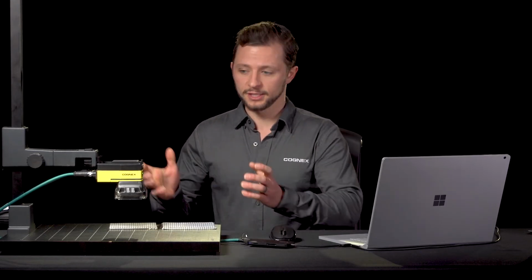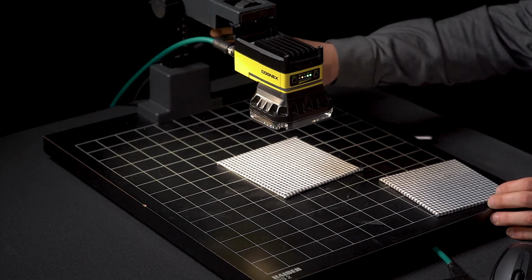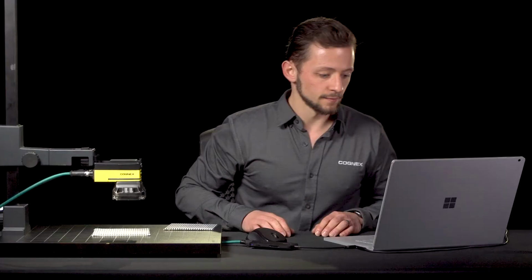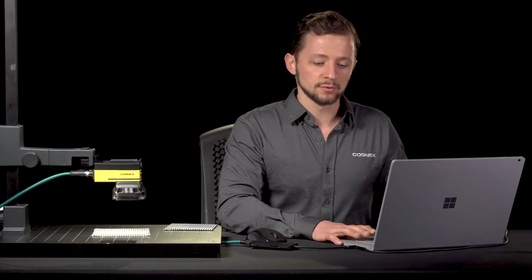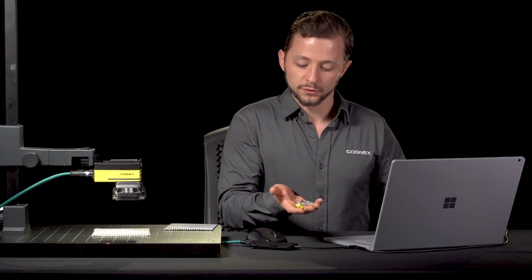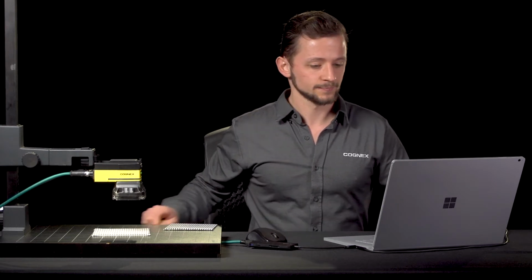So in terms of my setup here, I have the D900 and it's hooked up to 24-volt power, and the Ethernet cable is hooked right up to my computer. My computer is GPU enabled, which allows me to train the deep learning tools. And the other thing I have here is a USB dongle, which is what has our security licenses on it.